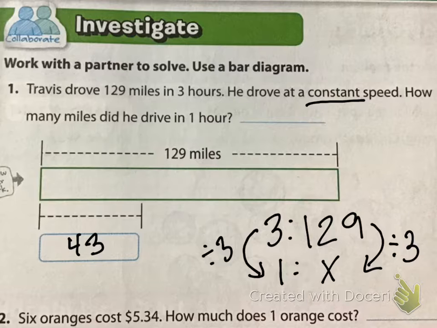So, when we refer to a unit, how many items are we referring to? Fingers up. 1. So which one of these is the unit rate? 3 to 129 or 1 to 43? Elsie? 1 to 43. And we have an x there, but it becomes equal to 43. So in this case, x is equal to 43.